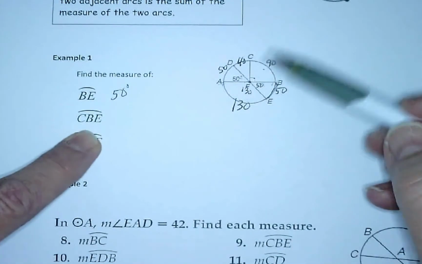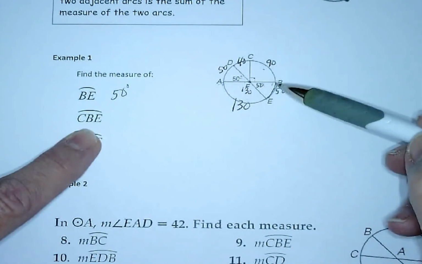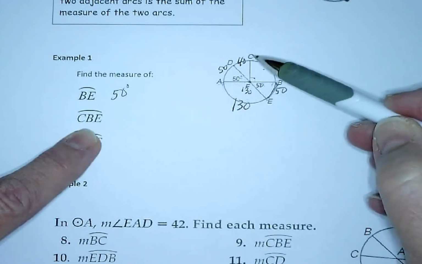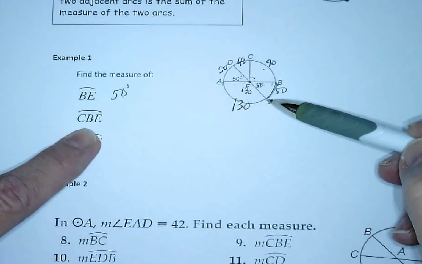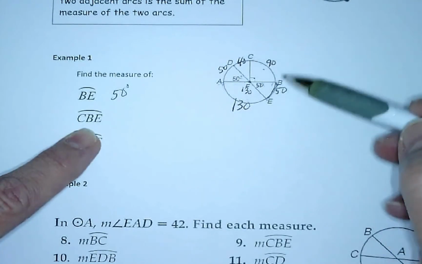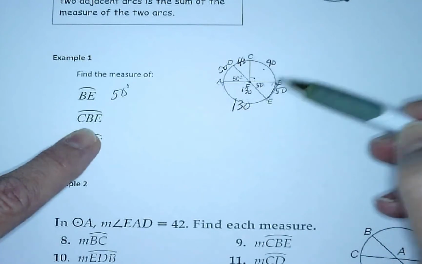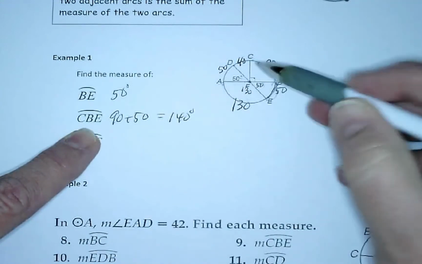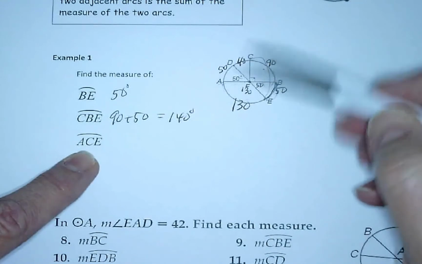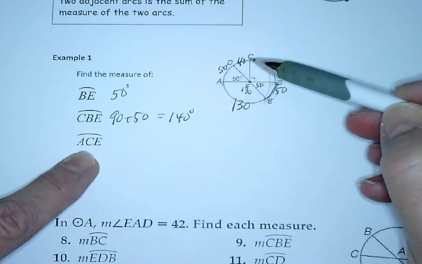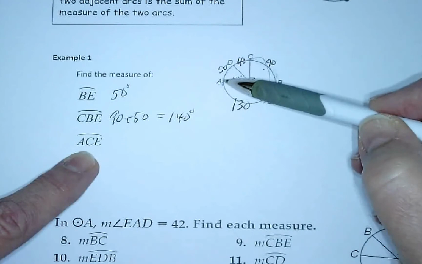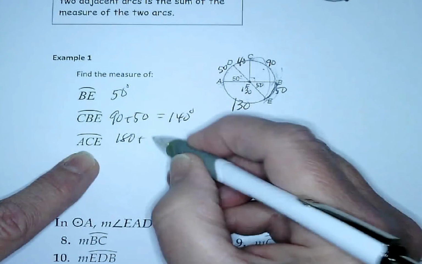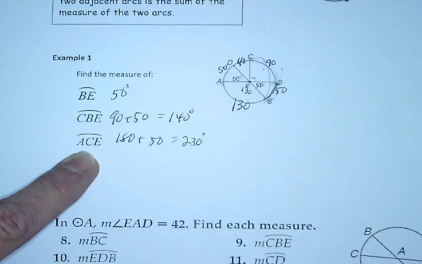This one, I want to start at C. I want to go through B and stop at E. Okay, so this one is a little bit weird just because it's going to be less than 180, even though it's got three letters. So C, B, E is going to be 90 plus 50. So that arc is going to be 140 degrees. ACE, we're going to start at A, go through C, and stop at E. Again, use some of those common ones that you're used to. So here is 180 plus this little piece here is going to give me the arc degree for ACE.